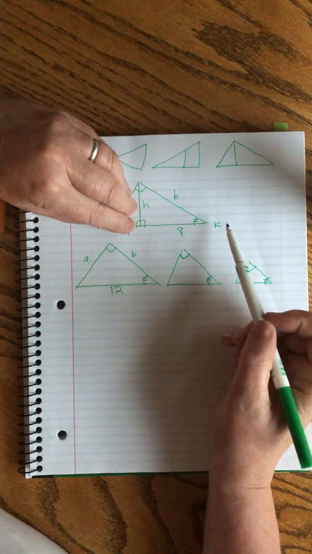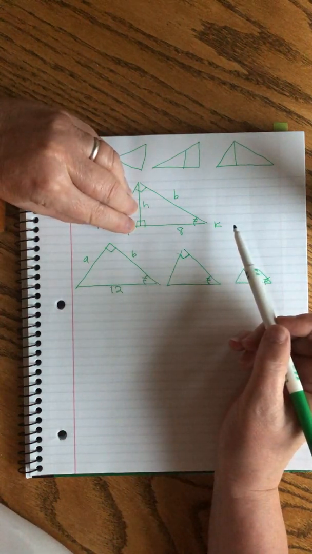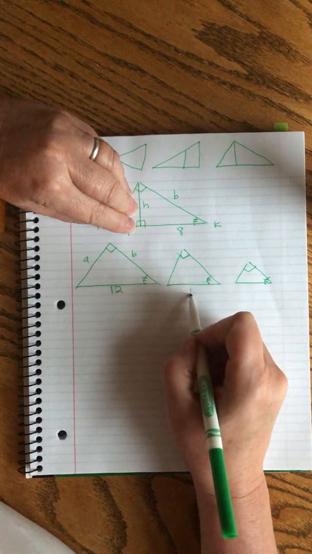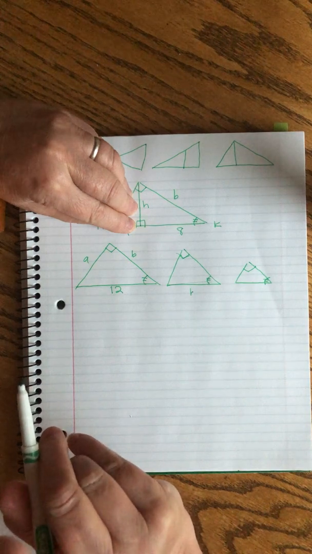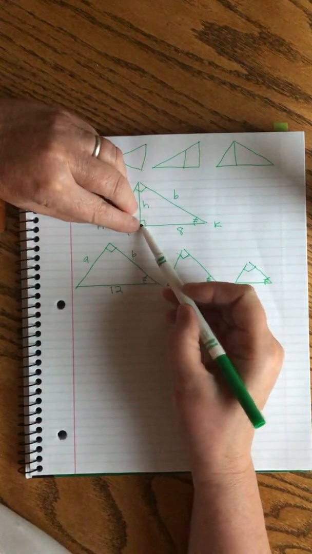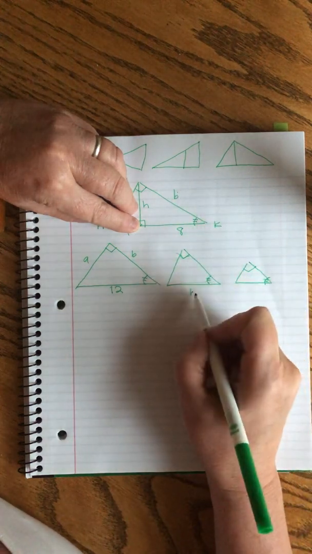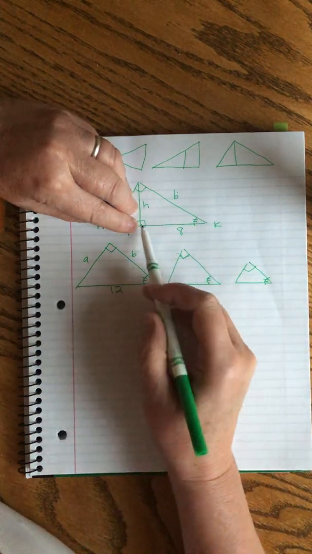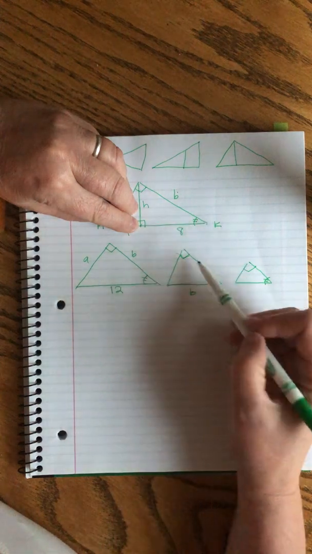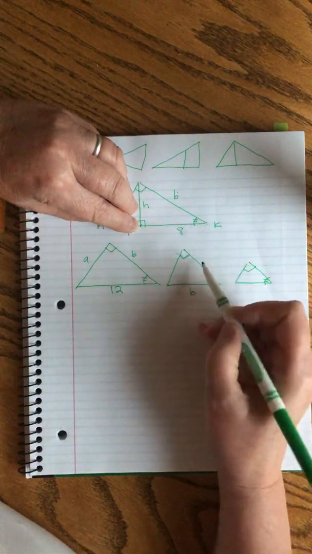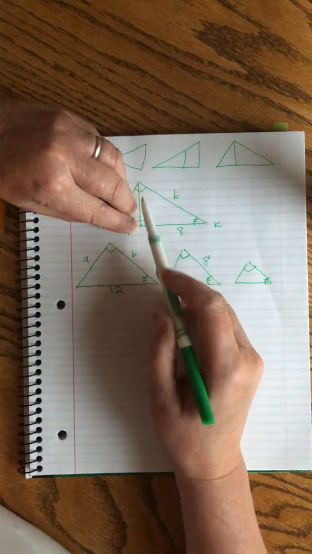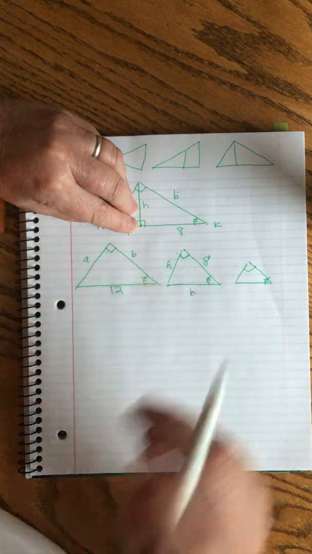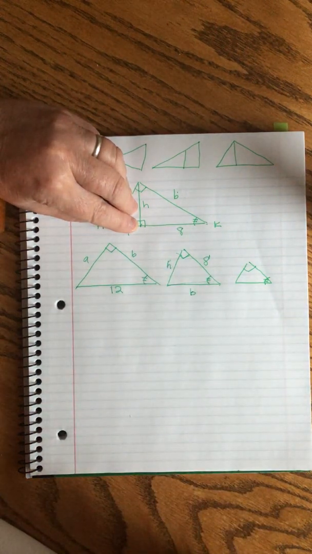The hypotenuse is B. The side between the right angle and the double hash, that's an 8. And then this side over here is the H. It's tricky trying to ignore what you know about the old one and focus on the new one.